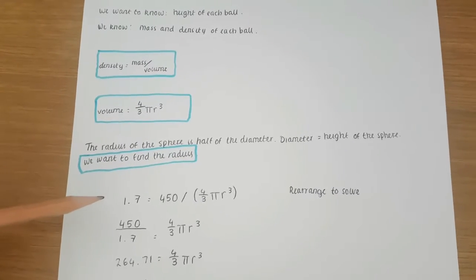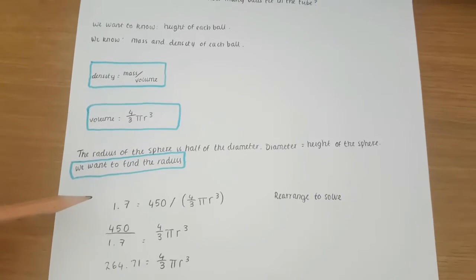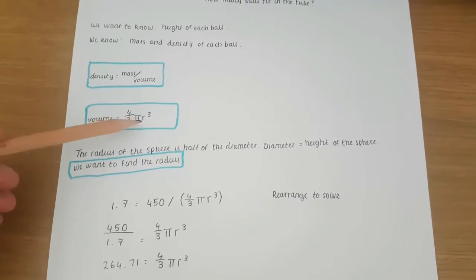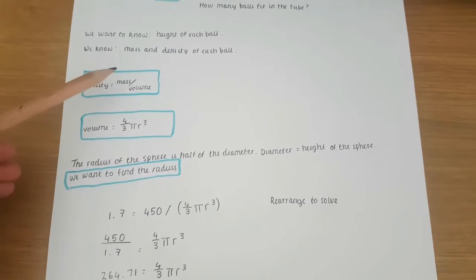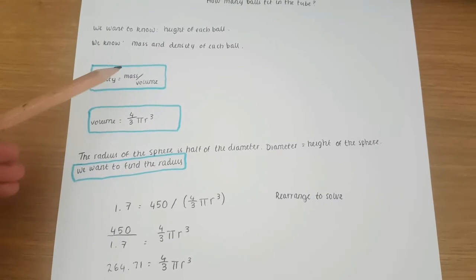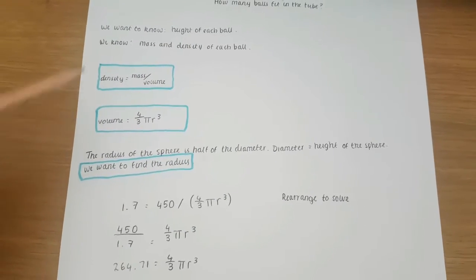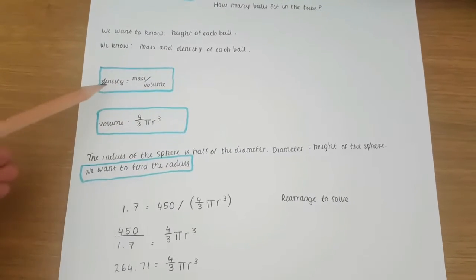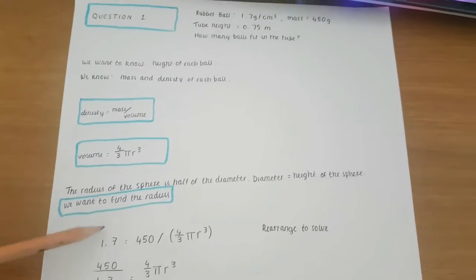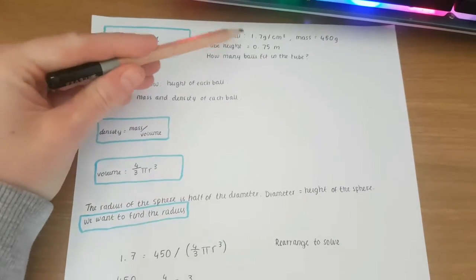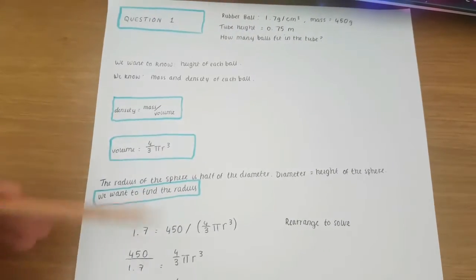Now that I know what we're actually looking for, it's easier to figure out what equations I'm going to use and how I'm going to use them. So I want to find what R is equal to. I know my density and my mass, but I don't know my volume. So what I'm going to do is to substitute my values into this equation, density equals mass over volume, and solve for R. So in terms of density, I've written 1.7 because I know the rubber ball has a density of 1.7 grams per centimetre cubed.